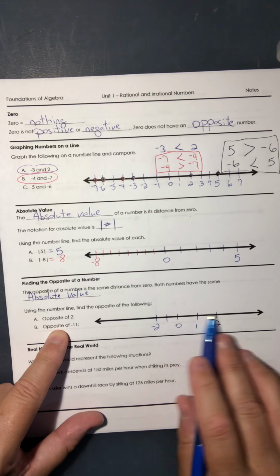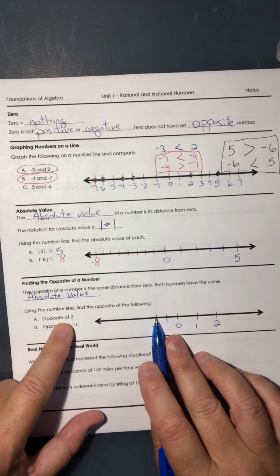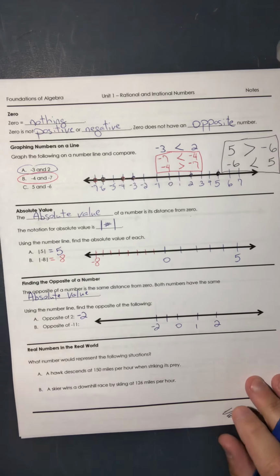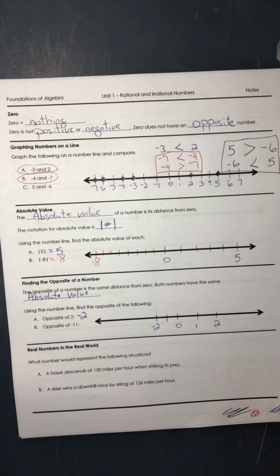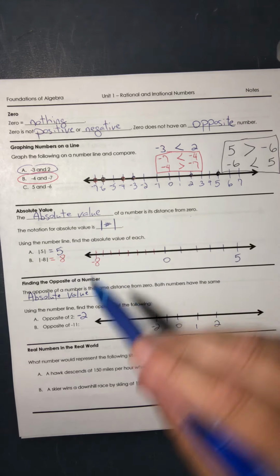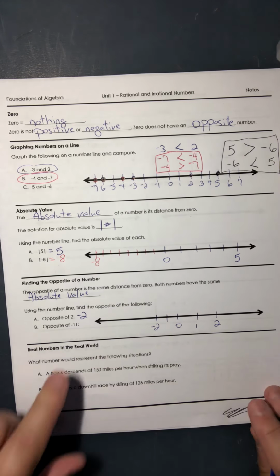So the distance from 0 to 2 is 1, 2. The distance from 0 to negative 2 is 1, 2. So the opposite of 2 is negative 2. So now we're changing the sign. Absolute value, your answer has to be positive. Opposite of a number, it's the opposite sign of what I'm looking at.